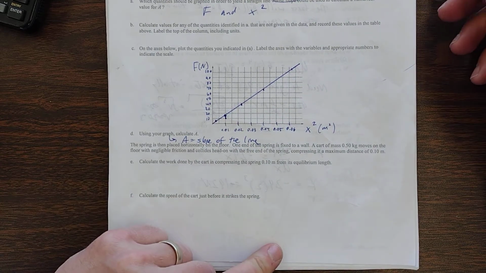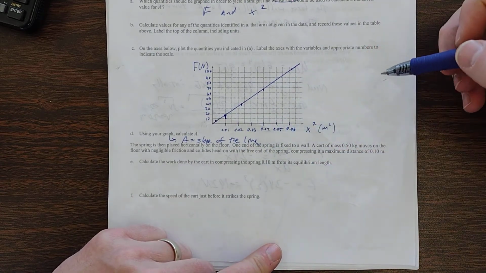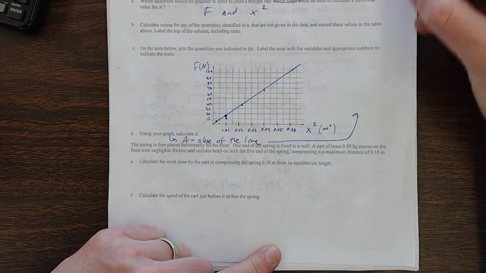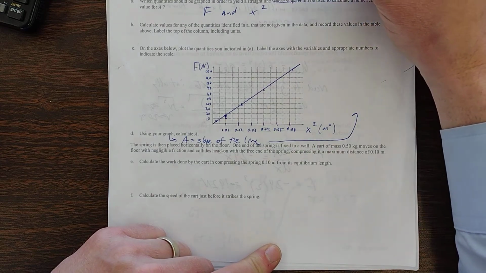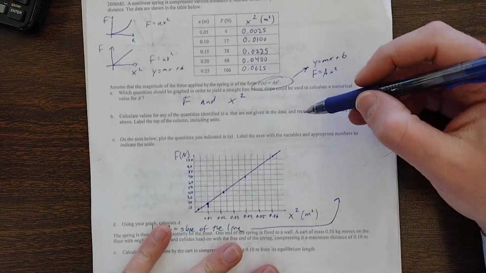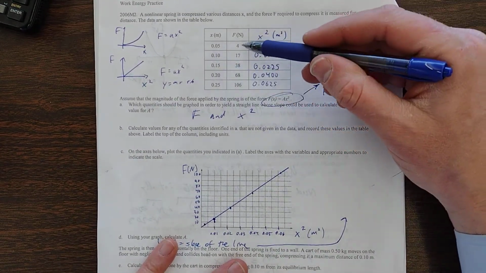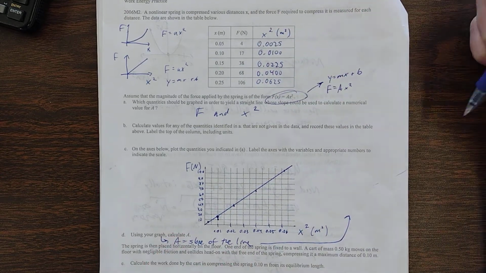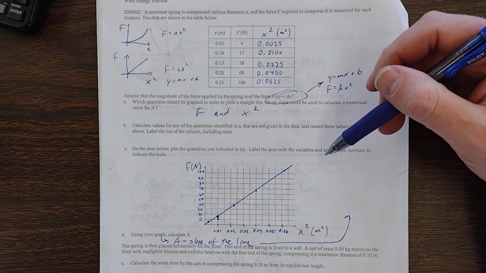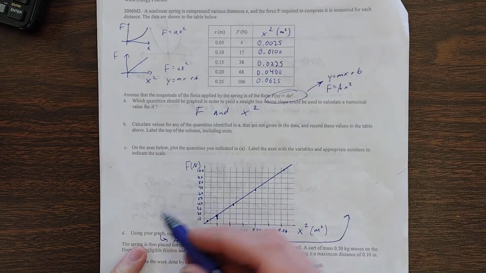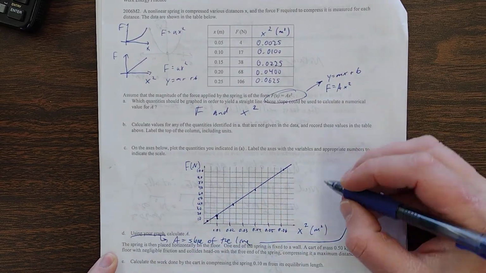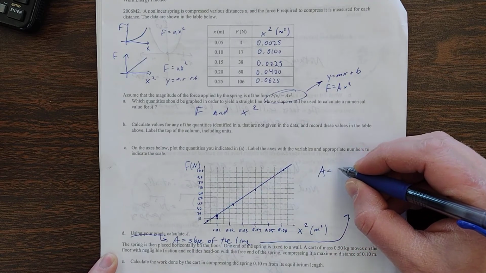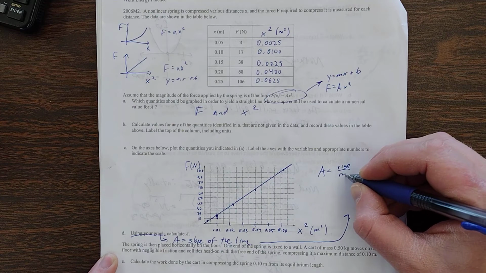Some people are saying, oh, okay, I'll do the work up here. I'm going to plug in one of these points, 4 and 0.0025, to the function. I'm going to calculate A. They might give you a point for that, but you're not going to get full credit. That is for sure. It says using your graph, so that means calculate the slope. So rise over run. So A equals rise over run.